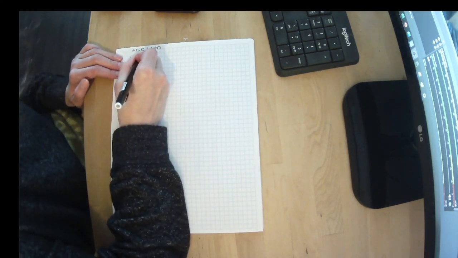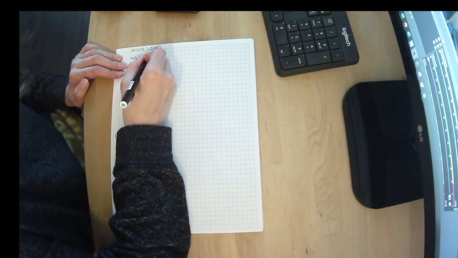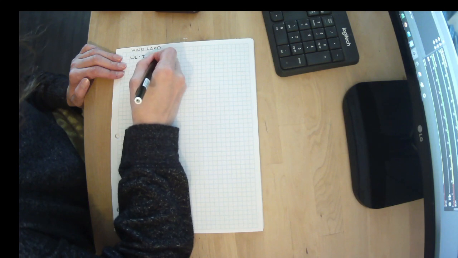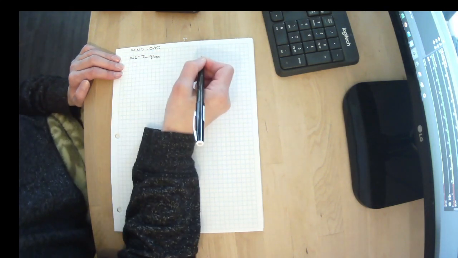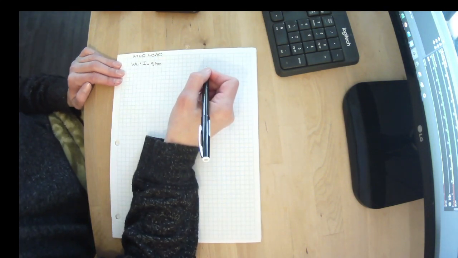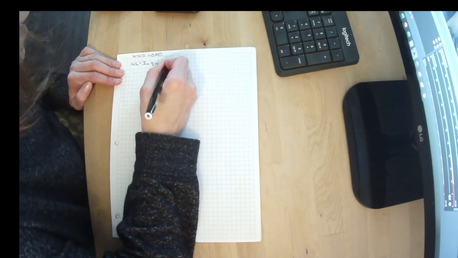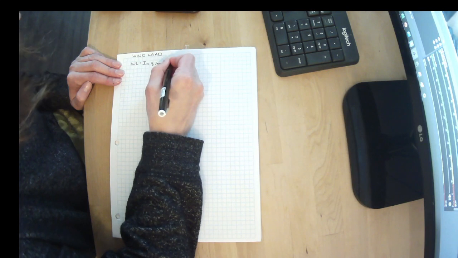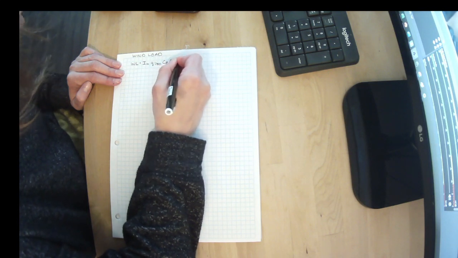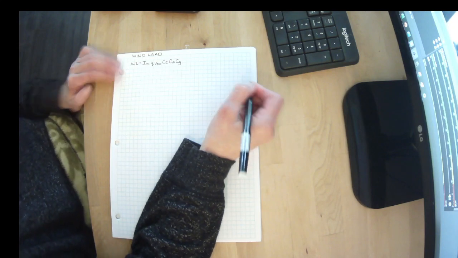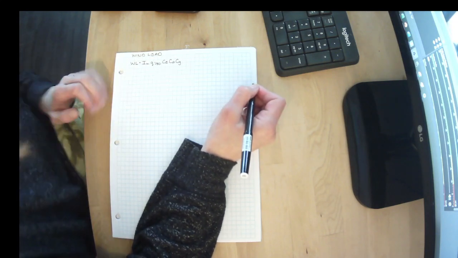So wind load equals the importance factor for wind times the 1 in 50 reference pressure, CE, which is an exposure factor, a pressure factor, and a gust factor. So this one's relatively easy. We probably need to know a few things about our building.